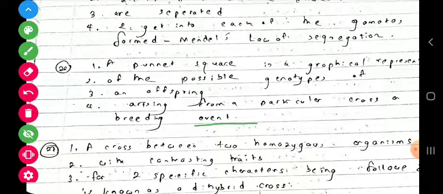What do you mean by a Punnett square? You have drawn Punnett squares, but do you know what it really means?